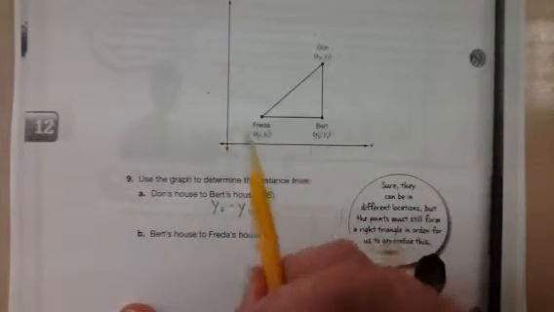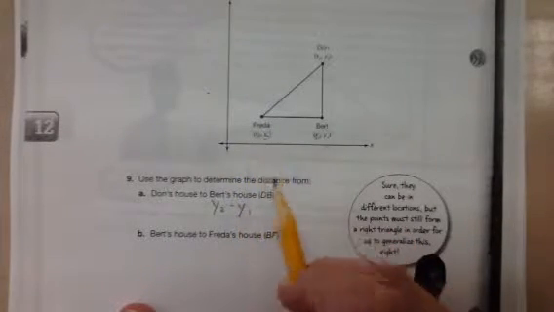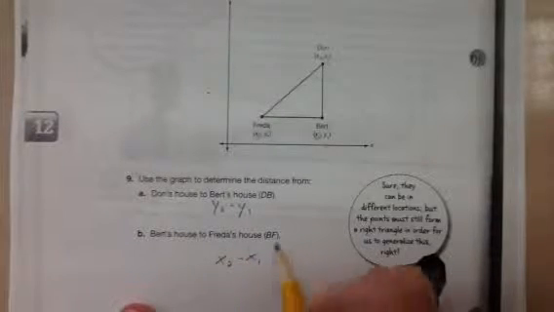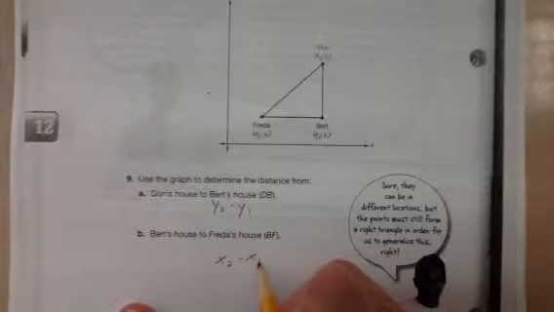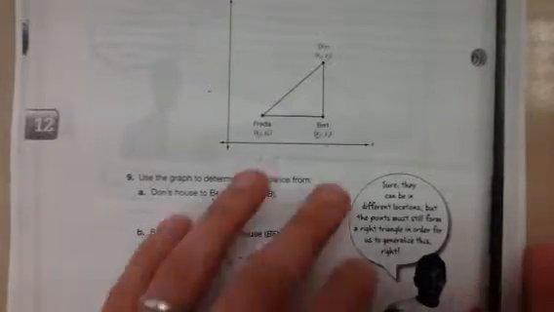But between Bert's and Frida's house, remember, you have to subtract their x values because they live at the same y coordinate. So x sub 2 minus x sub 1. And again, reminder, these are not exponents. They're not operations. They're just a way of saying the first x value, the second x value. So take the second x value, subtract the first x value, you have the distance. Okay.